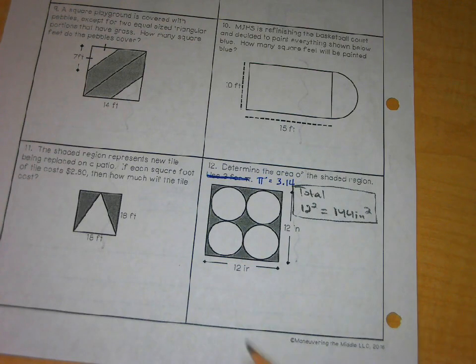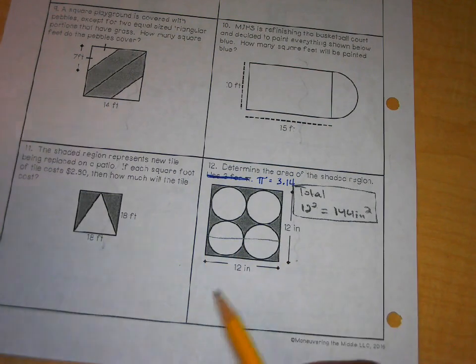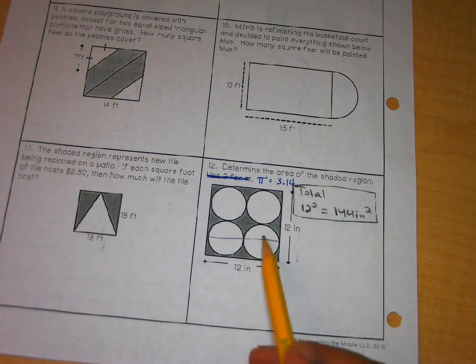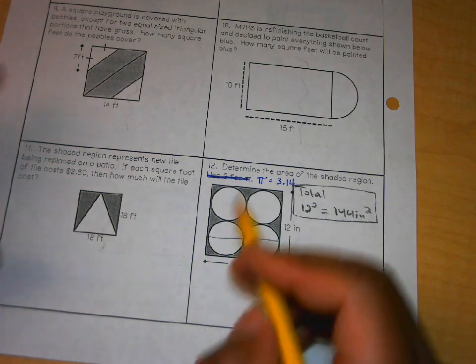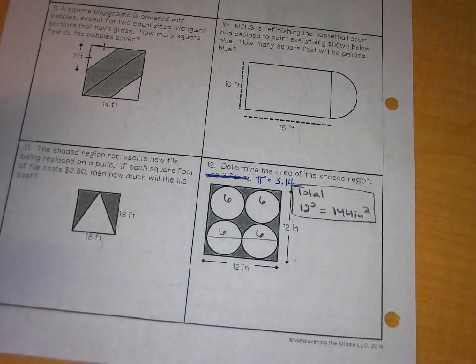So what we do is we look at, well, this goes all the way over here. And I know that it's 12 inches all the way across. So how much are each of these circles? 6. So the diameter of each of these circles is 6. They're all the same size. So if I get the area of one of them, I get the area of all of them. So I'm going to go ahead and find the area of one of the circles.